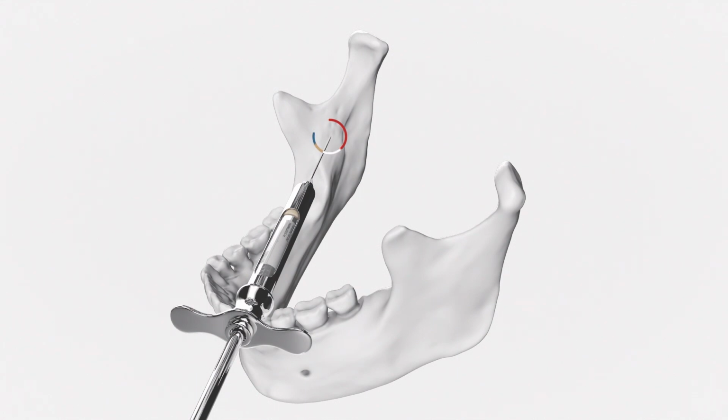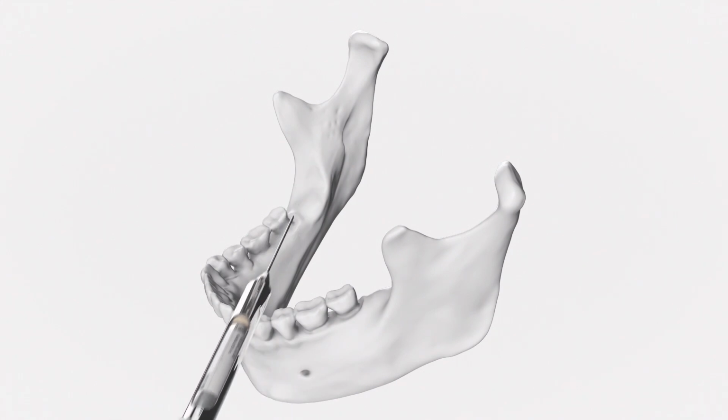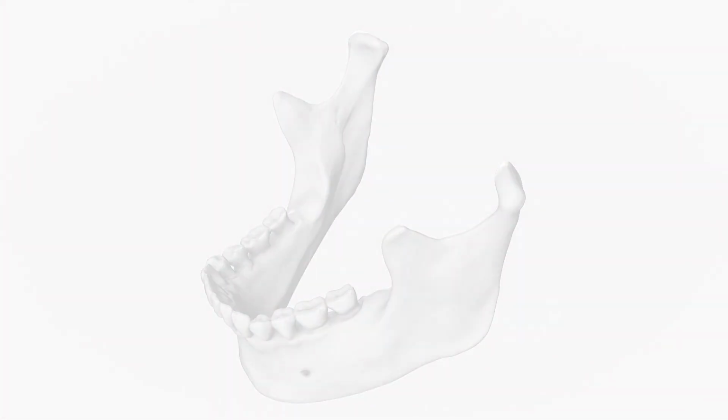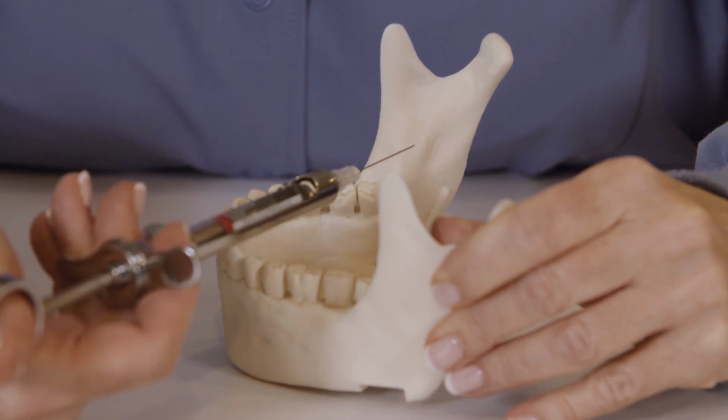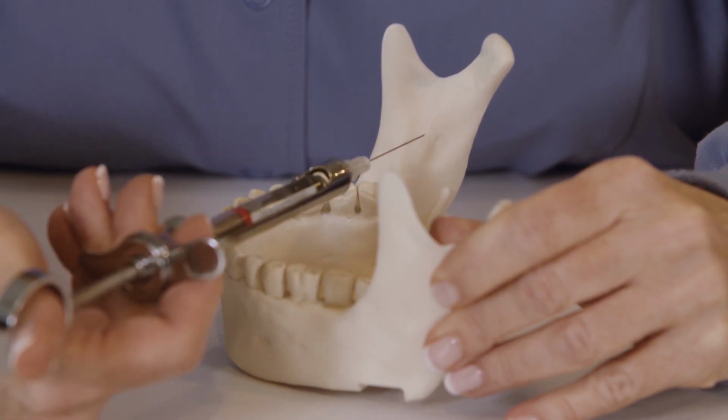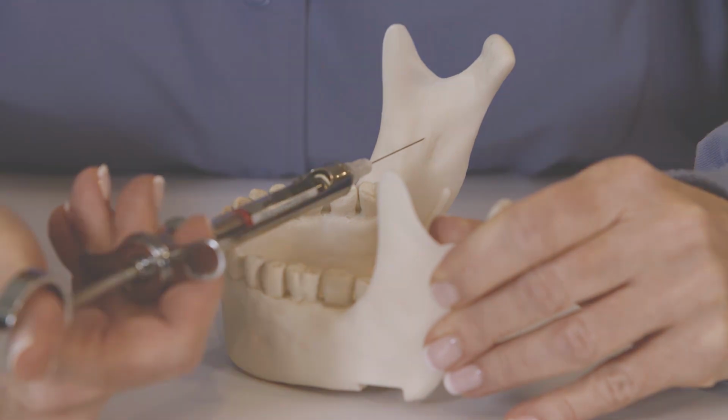The barrel will be contralateral starting at the second premolar area. With the syringe held parallel to the mandibular occlusal plane and at the level of the coronoid notch, the needle will be in a plane that intersects the mandibular sulcus unimpeded. Because of the lateral flare of the ramus, the syringe must be advanced from the contralateral premolar region for the needle to enter the sulcus.